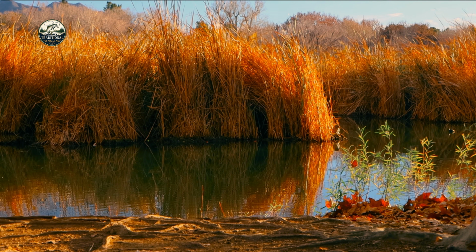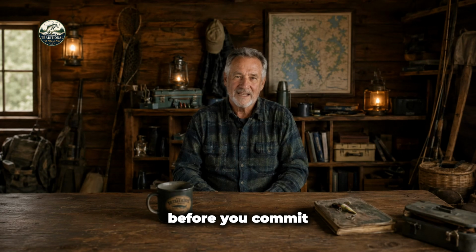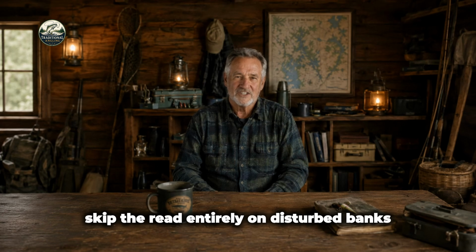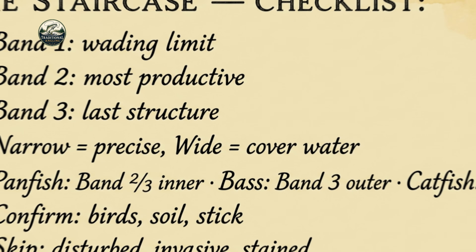Confirm with birds and sound for what's active today. Soil for a tiebreaker and a stick before you commit. Skip the read entirely on disturbed banks, invasive growth, or stained water.